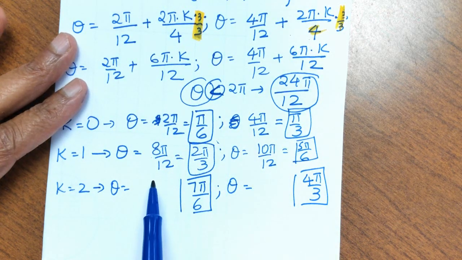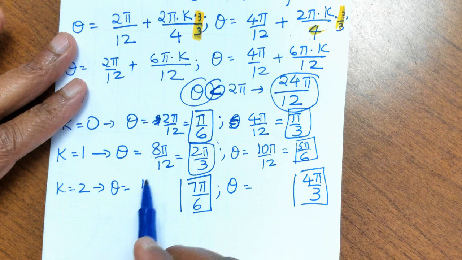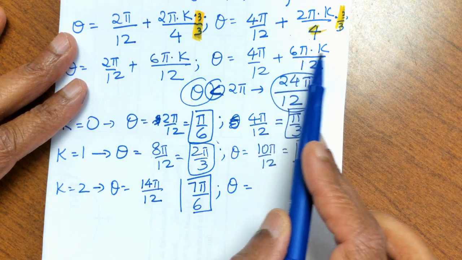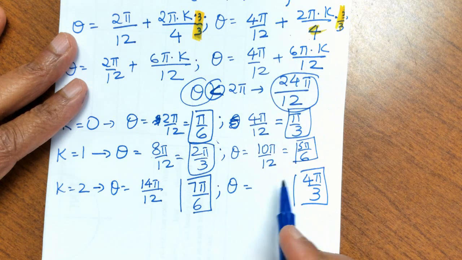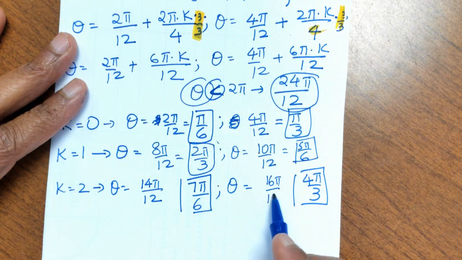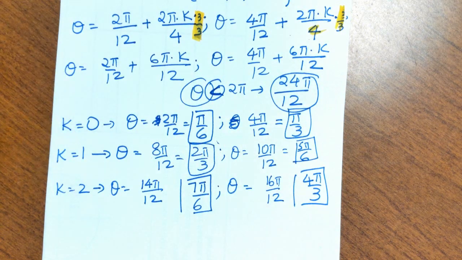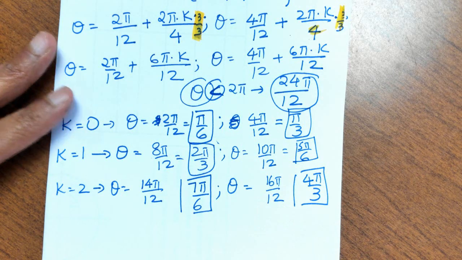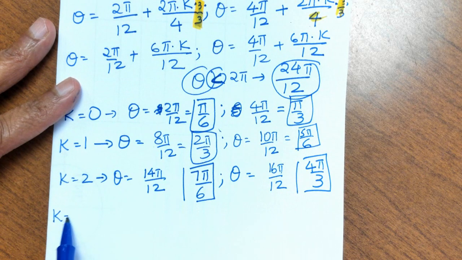So hopefully we all got this. This should have been 14 pi over 12. And this should have been 6 times 2 is 12, 12 plus 4 is 16 pi over 12. I'm still less than, remember where I should stop? 24, perfect. But I'm still at 16 pi over 12. So I need to keep going. So let's do k equals 3. Can we all do k equals 3 and see what we get?